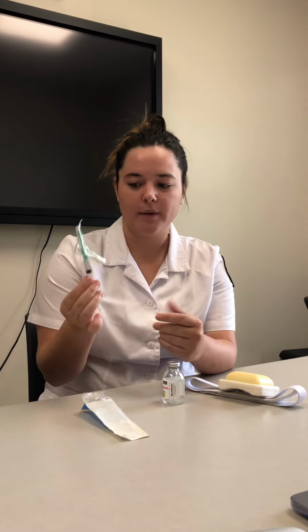So now that we have this ready, we're going to label it with the medication and the dosage, because we're outside of the patient's room, and then we would go back into the patient's room and verify the medication, dosage, and patient identification for the 3rd time. Then we're going to get started with giving the medication.